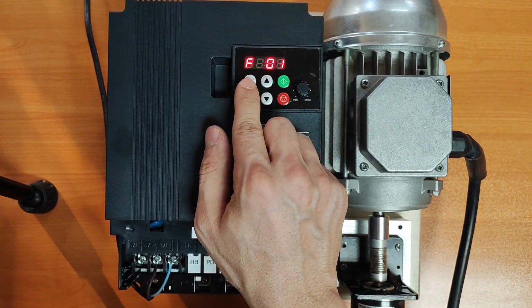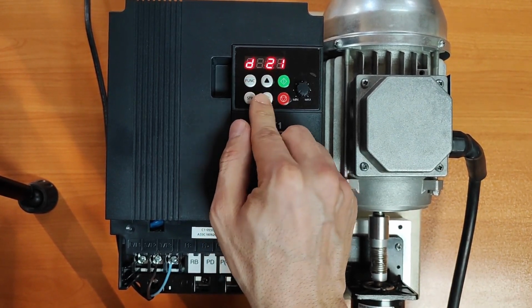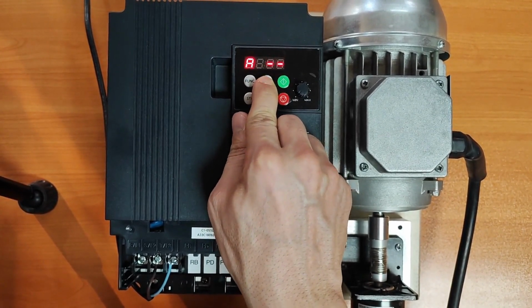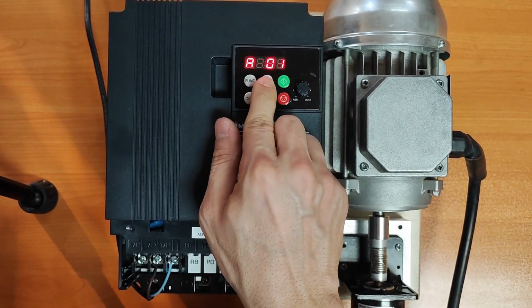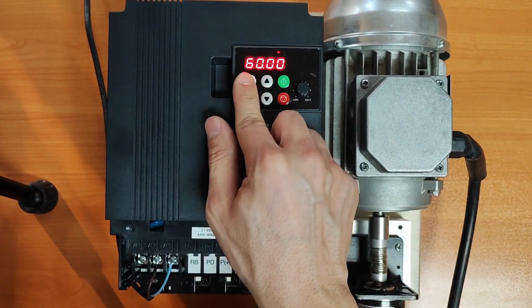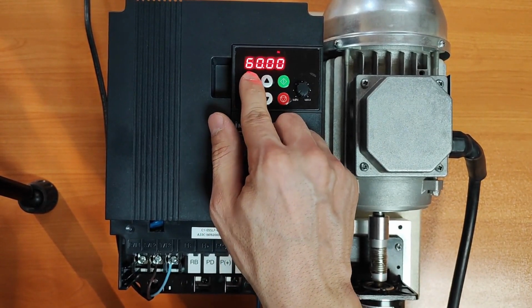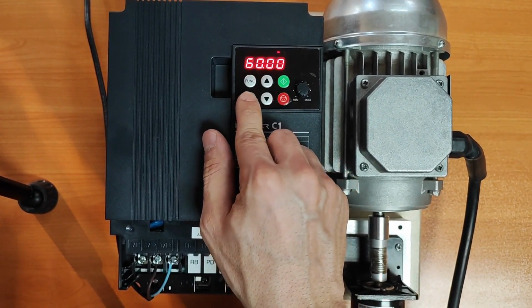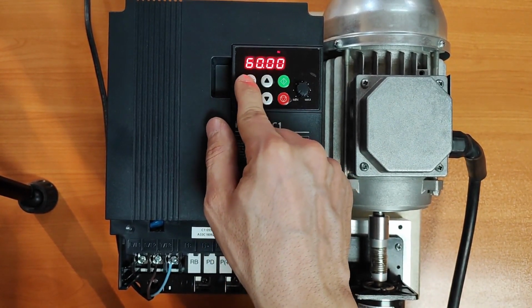Alright, the maximum frequency parameter, as we mentioned, is in group A. I'm entering parameter group A. In parameter number 4, we set the maximum frequency. You can see the maximum frequency is set to 60 here, and I'll go ahead and save that. Going back now.